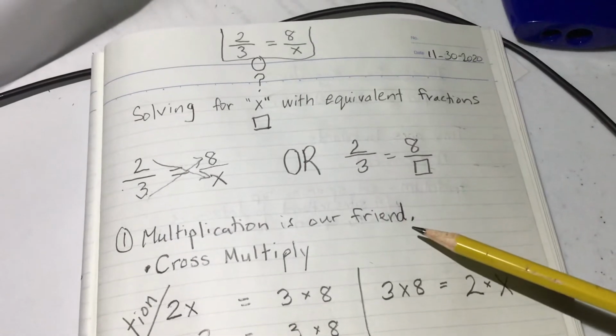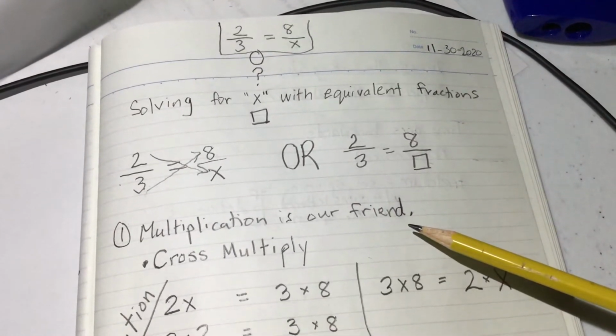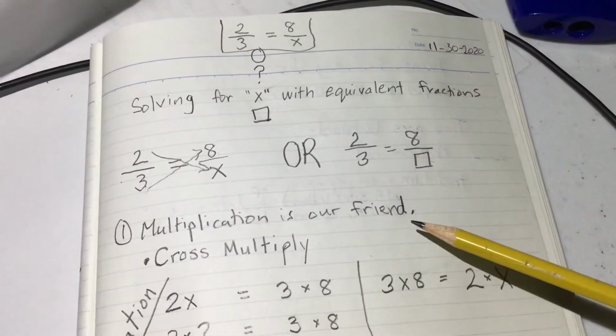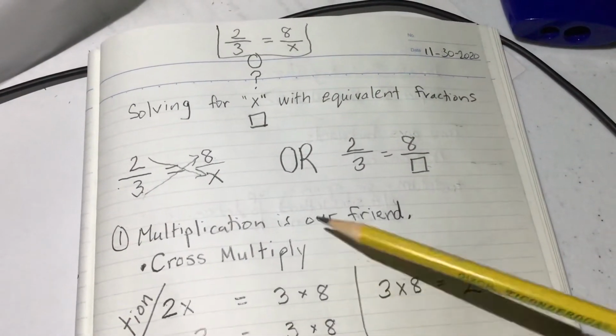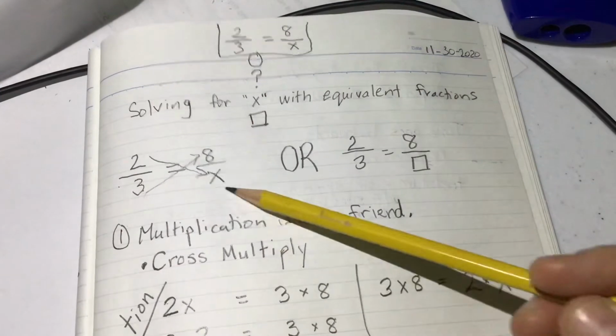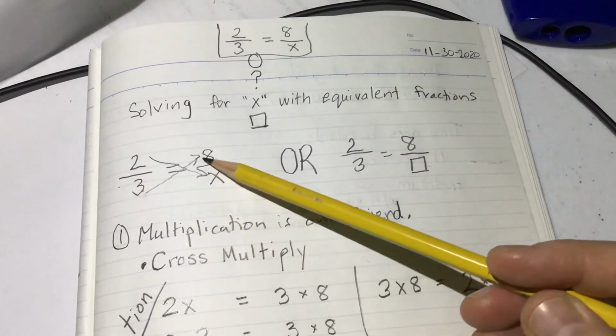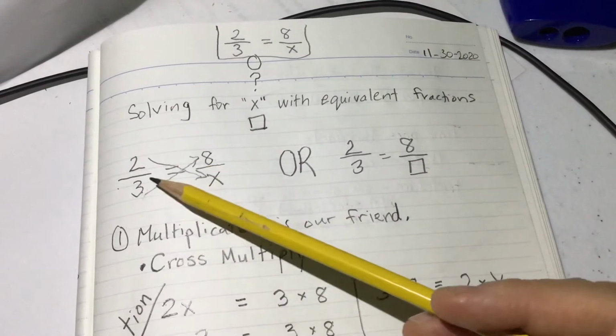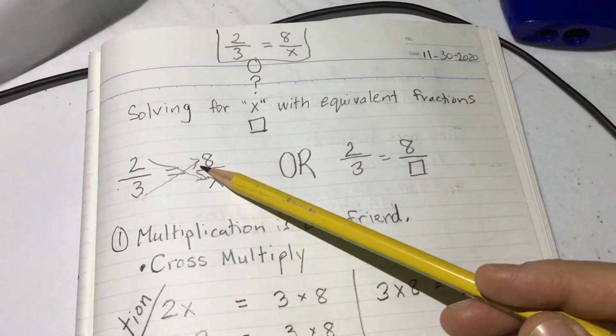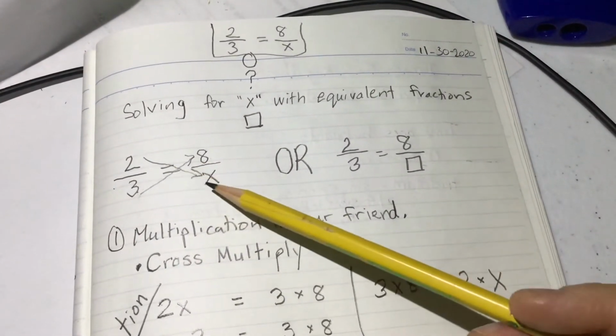So in here, multiplication is our friend. That's how we're going to start solving this. And we're going to do what's called cross multiply. Okay, and that's what I have written over here. We're going to multiply across. We're going to multiply cross numbers. So it's going to be 3 times 8, and 2 times x.